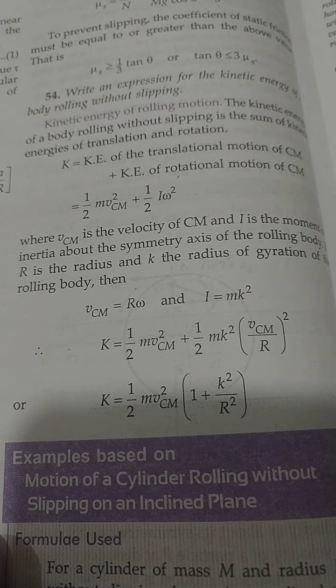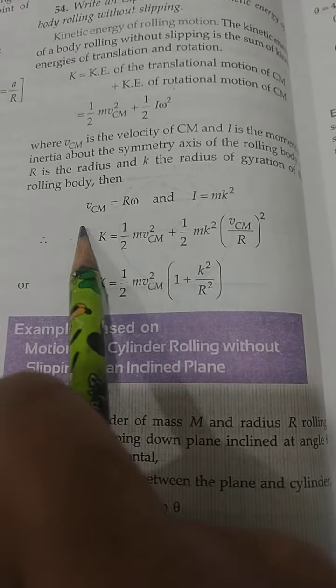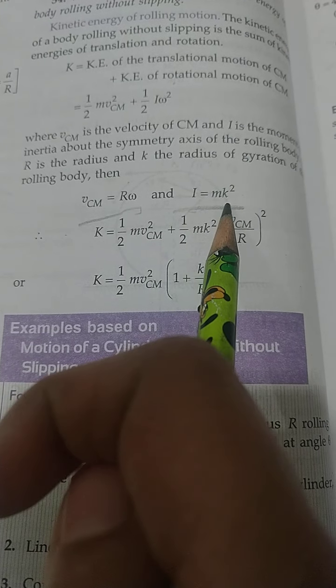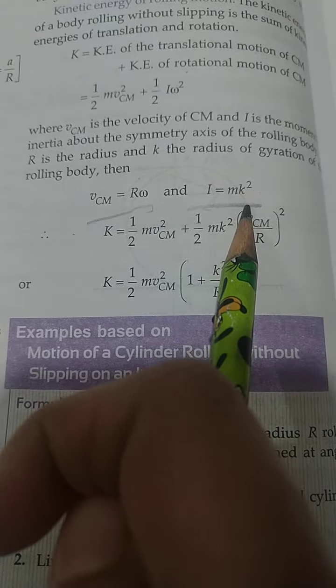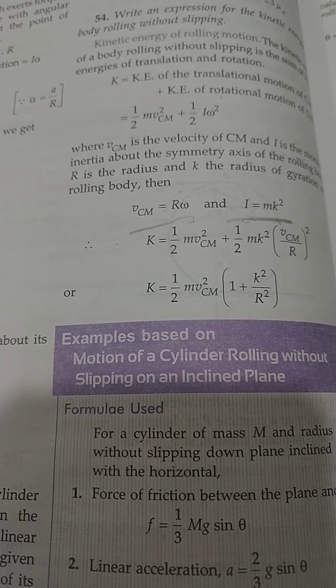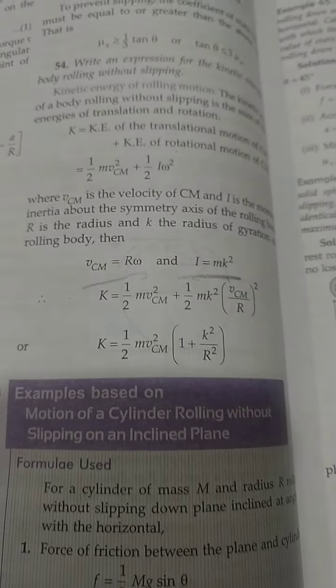So the velocity is taken in terms of omega. We have v is equal to r omega. If you simply remember this one, v is equal to r omega, and the radius of gyration in terms of moment of inertia is given as I equals m k square. Where there is velocity and where there is I, I will substitute these values, and if I solve, I will get the expression of kinetic energy for a body which will be rolling down without slipping.